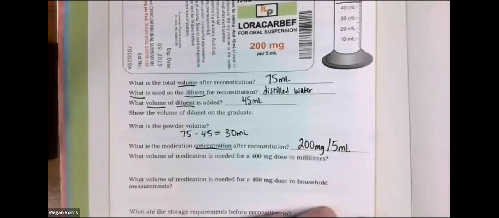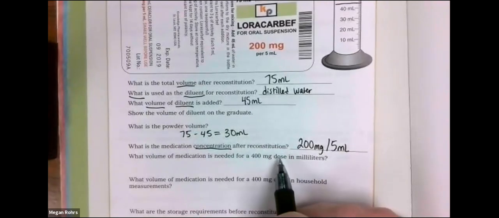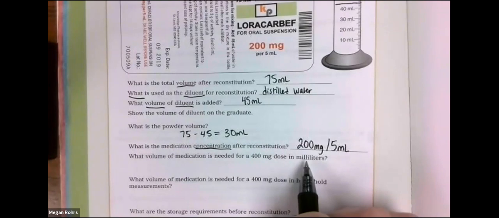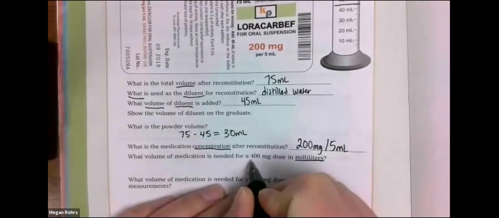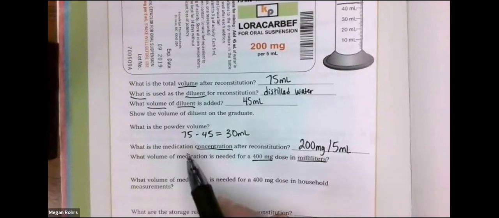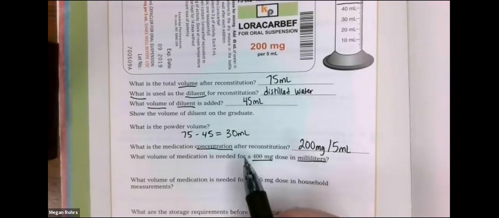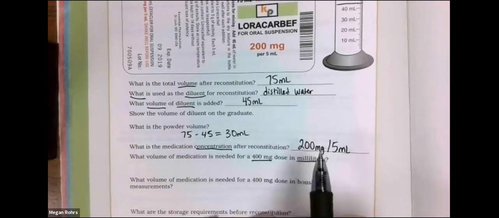Now, what volume is needed for a 400 milligram dose in milliliters? So we're looking for milliliters, and the dose is 400 milligrams. So we're looking for a dose volume. For dose volume, always set the order equal to your strength or your concentration.